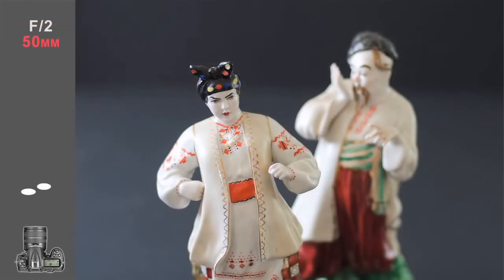Let's see how it works. For these images, I used my 50mm lens, so I wasn't changing my focal length at all, and I used an aperture of f2, which is a pretty big aperture opening. So in this picture, when my subject is close to the camera, you can see that the figurine of the man, which is behind the woman, is out of focus since I was focusing on the woman. Let's see what happened when we change the position of the subject from the camera.